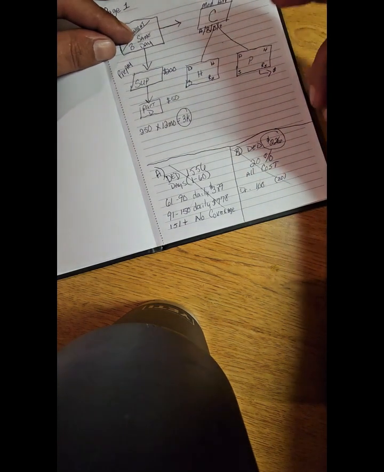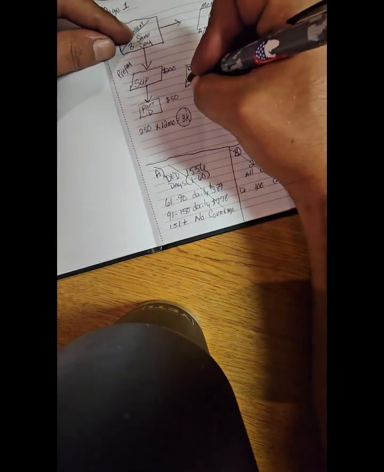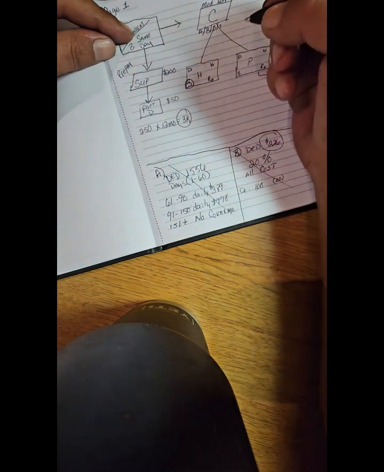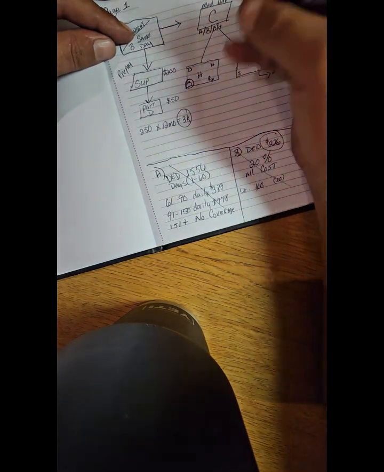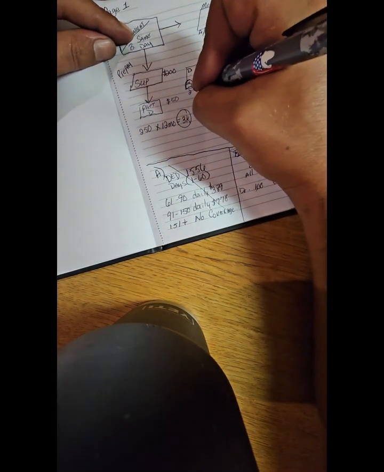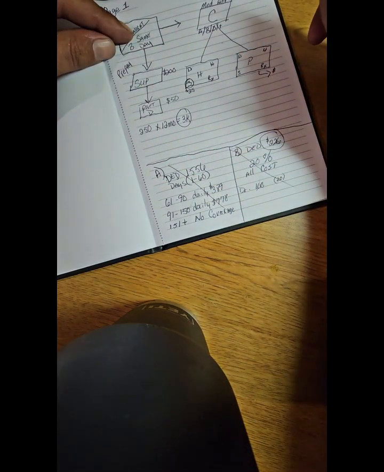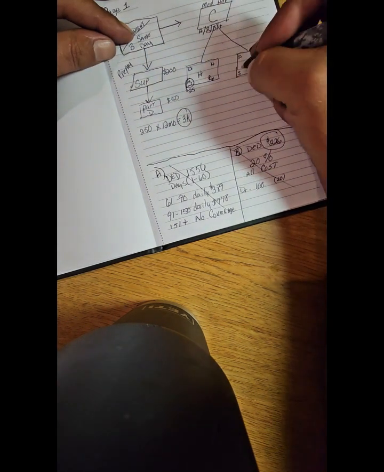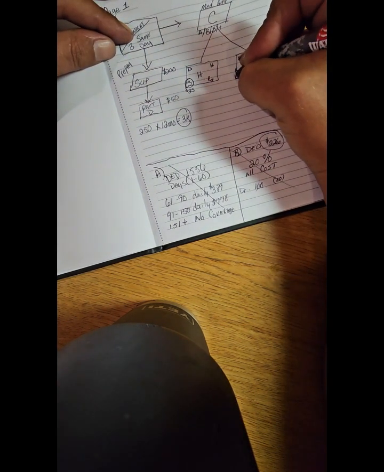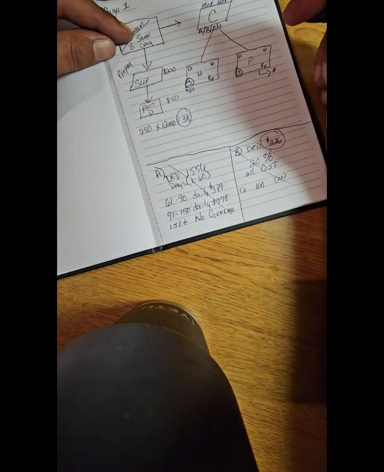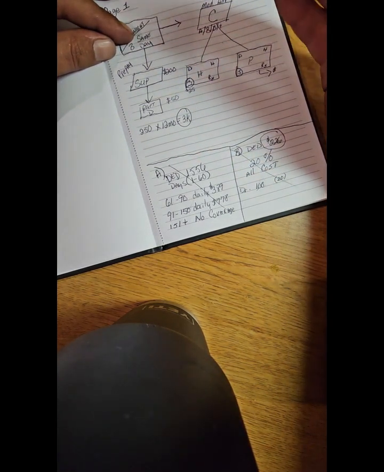So let me give you an example of what that would look like. If you went to see a specialist on an HMO, you'd probably spend about a $25 copay, give or take, on that visit. Where on a PPO, you would see that same specialist, even if it's the same insurance company, because it's a PPO, it's going to cost you a little bit more.